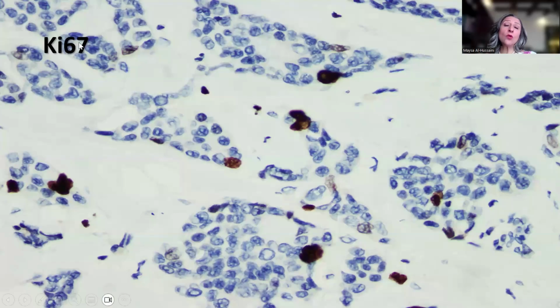Ki-67 also is nowadays routinely done in most, if not all, invasive breast carcinoma, because it helps to better assign the tumor into the good versus the bad prognosis cases. The cutoff usually is 14%. We have to evaluate only the invasive component. These are the foci of the invasive component, and as you can see, the estimation was definitely less than 10%. So this is less than 14%, the cutoff that is usually used to differentiate the aggressive tumors, luminal B type invasive breast carcinoma, from luminal A, the good prognosis breast carcinoma.